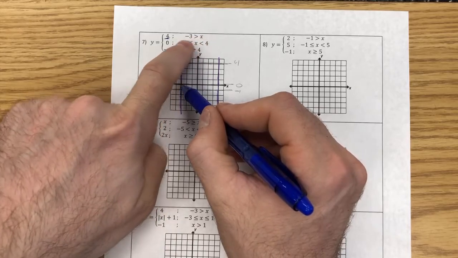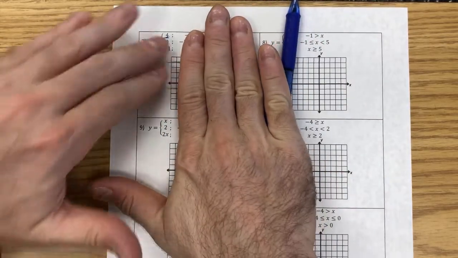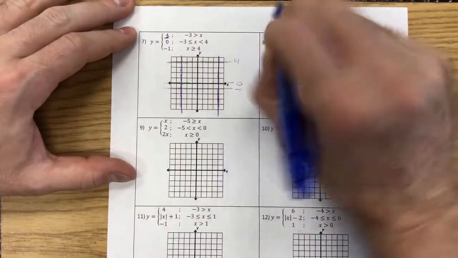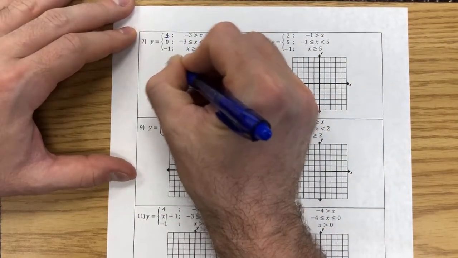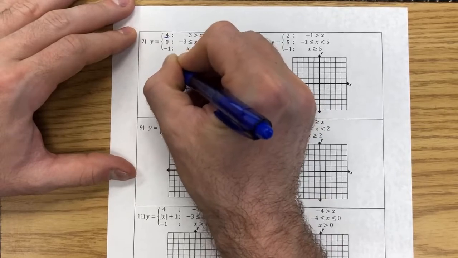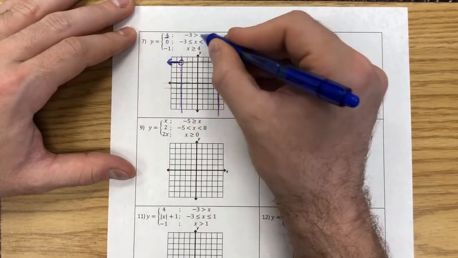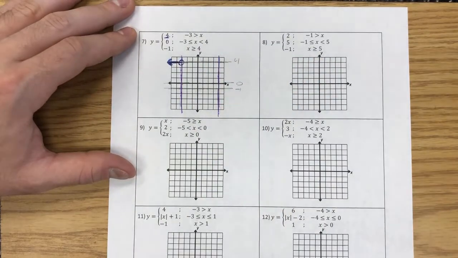I'm dealing with x is less than. So I'm looking at the less than portion of my graph, so only that little piece up there at the top. So I'm going to draw a nice thick blue line just to make sure that we get it. I'm going to draw an open circle because my point itself is not included.